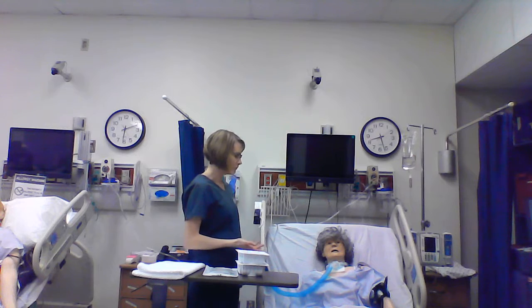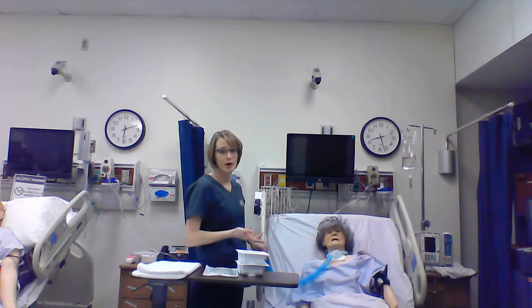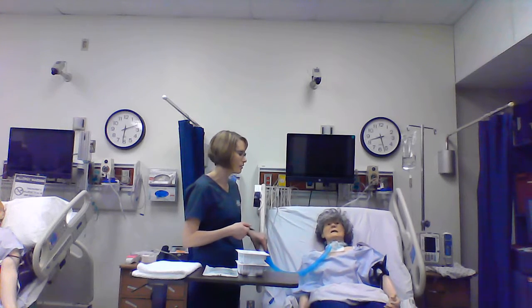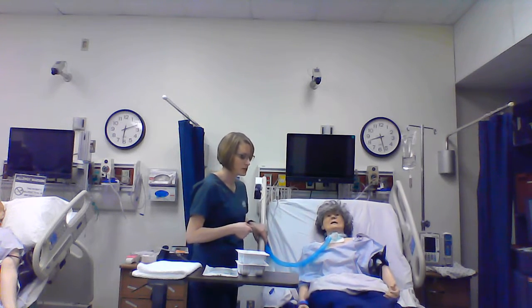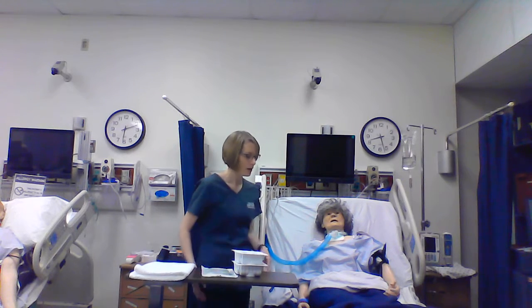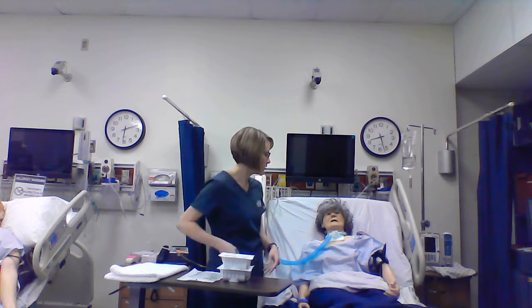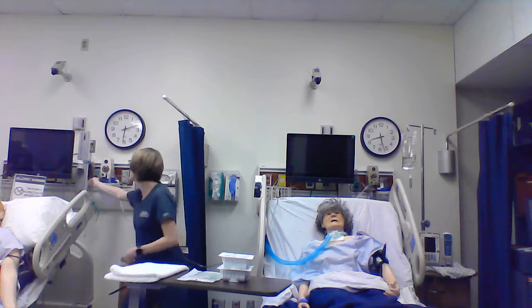So this is Opal. I'm going to raise Opal to a working height and describe to her a little bit about what we're going to be doing. Especially if this is a new trach patient, this can be uncomfortable and scary for them. So I would explain to Opal what we do with suctioning and trach care. I want to make sure and hyperoxygenate her, so I would turn her oxygen up.